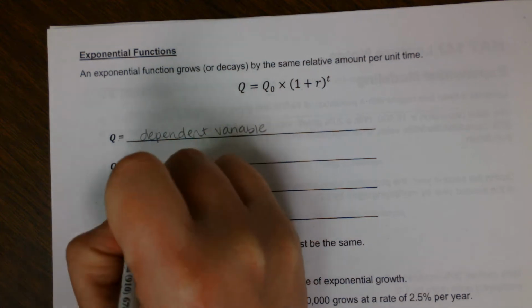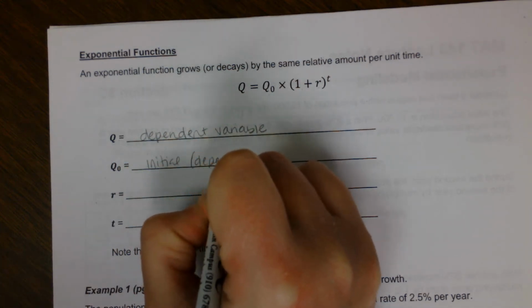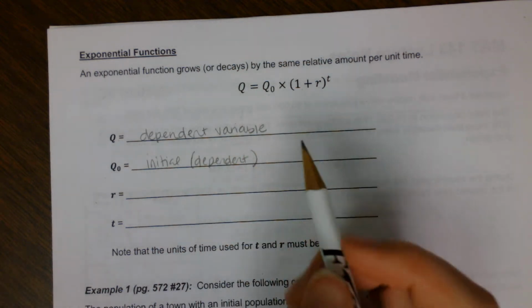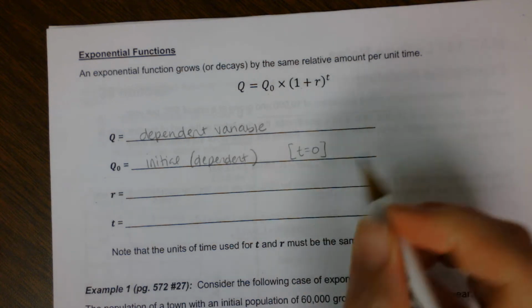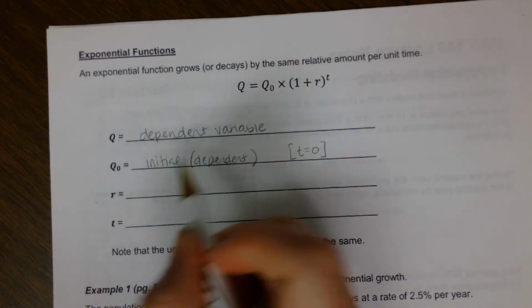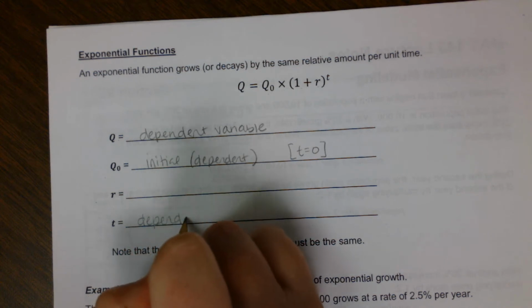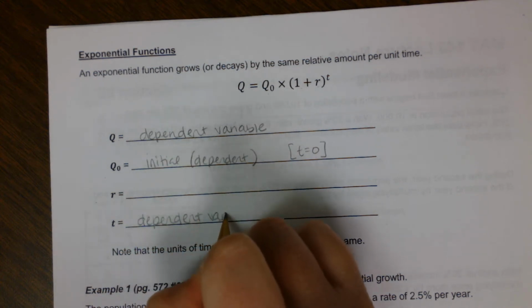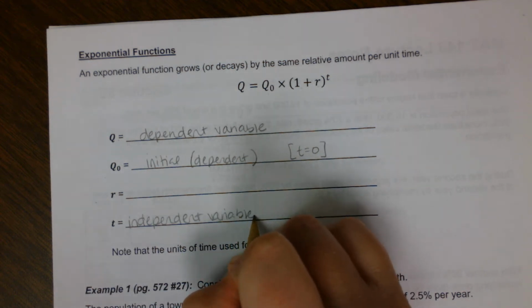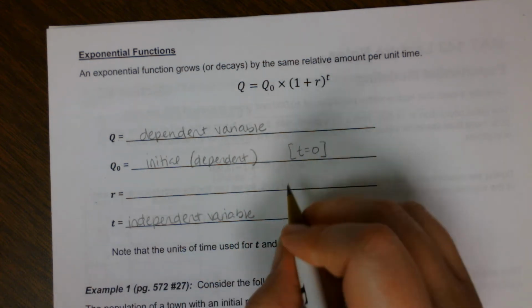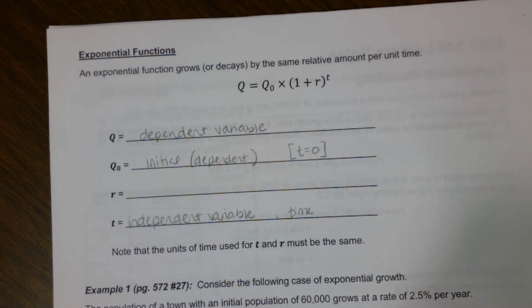Q naught is going to be our initial amount of your dependent variable, when your t is 0. So t, of course, is your independent variable, sorry, independent variable, which is often time, which is why we're going to use t.